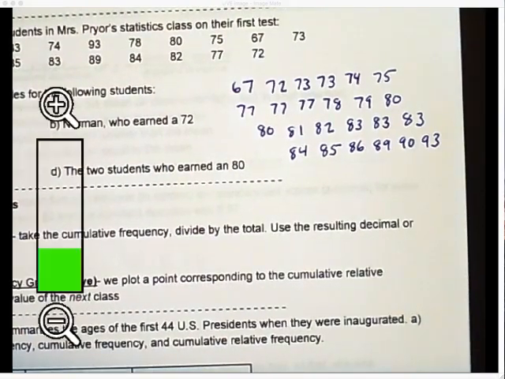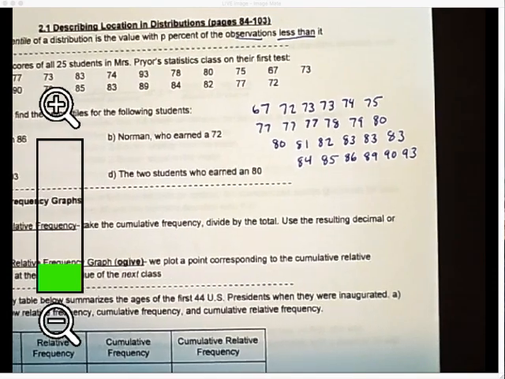So that's what the data is in order from least to greatest.